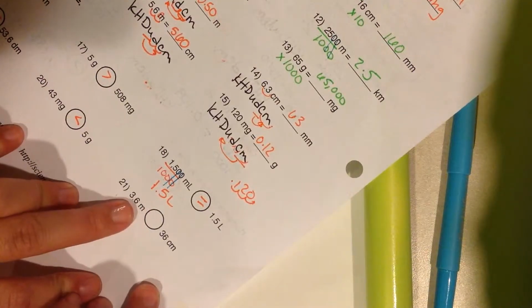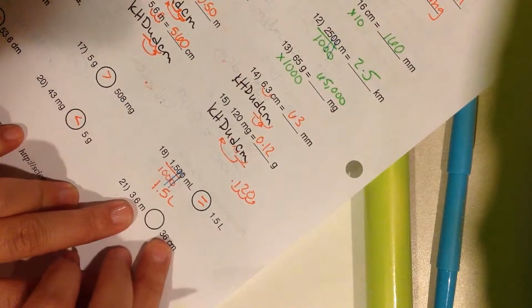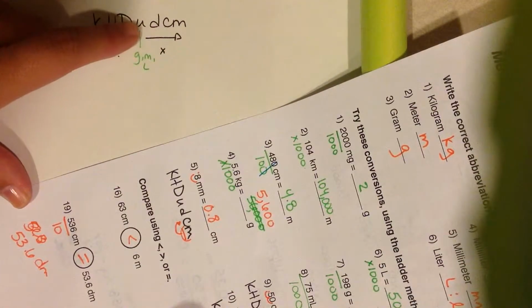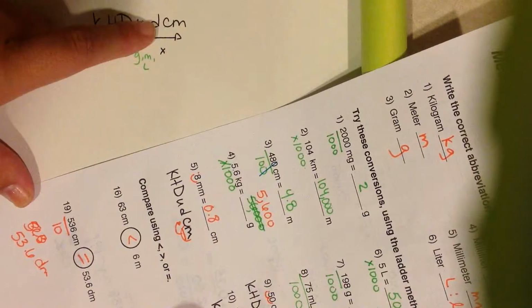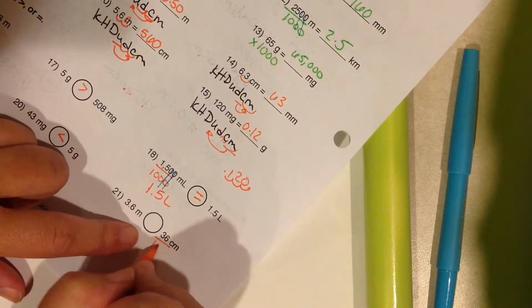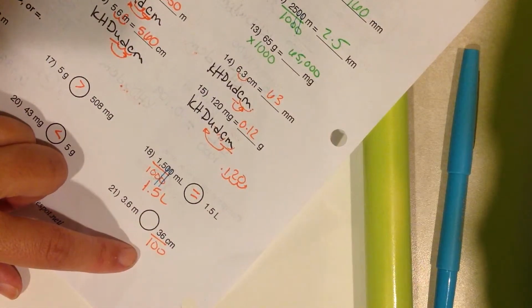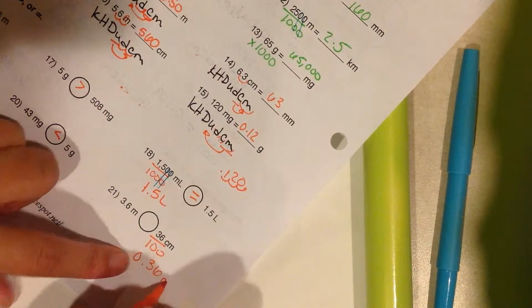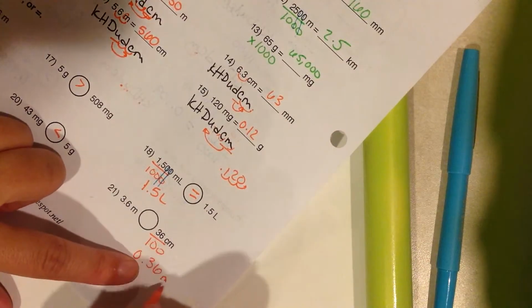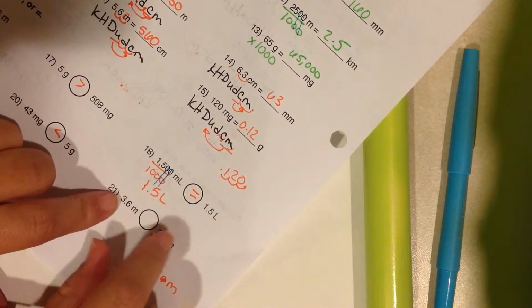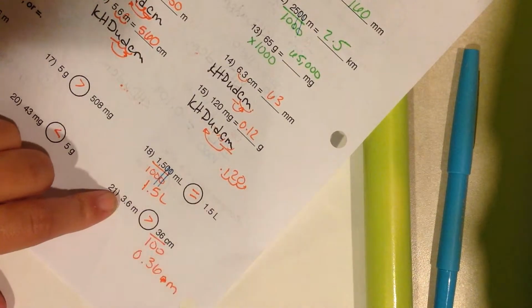And last one, 3.6 meters versus 36 centimeters. Just to be careful, we're going to check centimeters to meters would be over to the left side, would divide 1, 2 spots. So I take my centimeters and I divide by 100. 36 divided by 100 gives me 0.36 meters. So these two numbers are not the same. Because this is bigger than this, there we go.